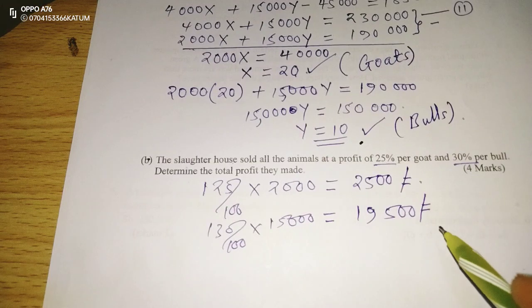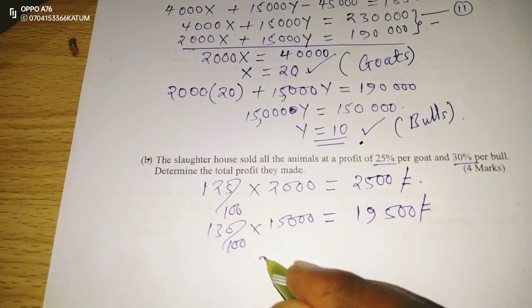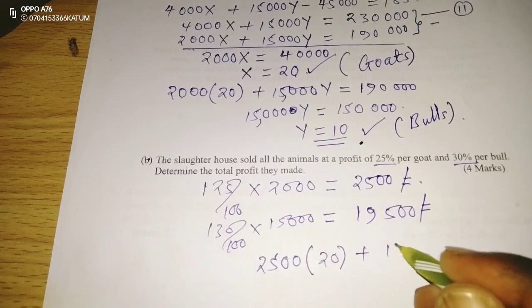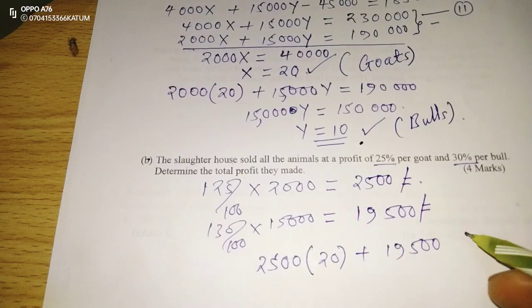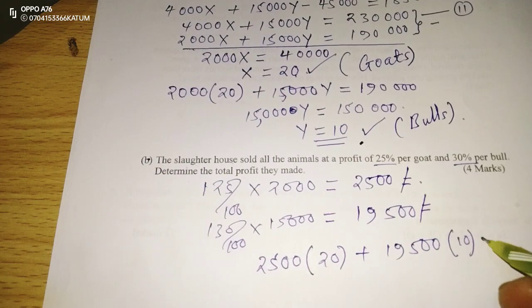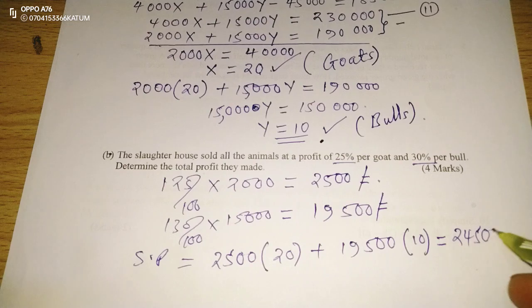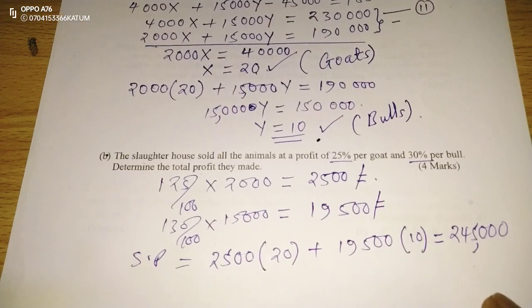So the total profit is going to be, we first of all multiply the price of a goat with the number of goats, then we add the price of a bull times the number of bulls to get the selling price. This is going to be the selling price of these animals: 2,500 by 20 goats plus 19,500 by 10. This is going to give us 245,000 Kenya shillings. So the selling price of everything is 245,000 Kenya shillings.